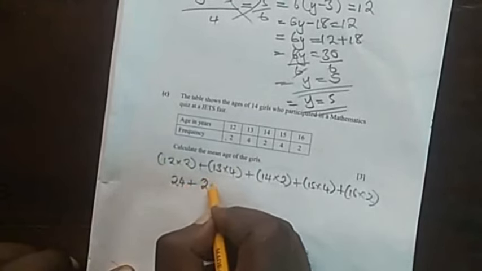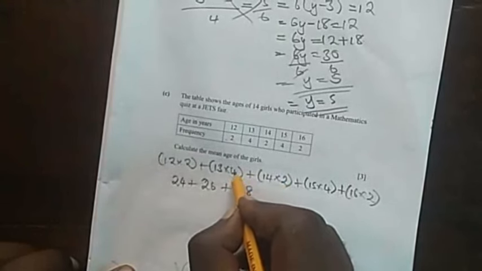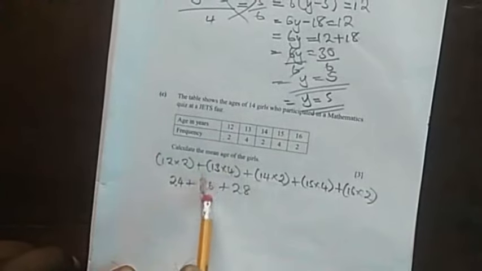So children with 12 years were 24, plus 52. Sorry, here it's not 26 because it's 13 times 4, which will give us 52.